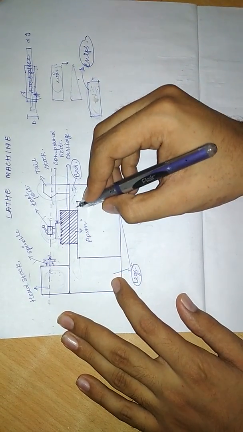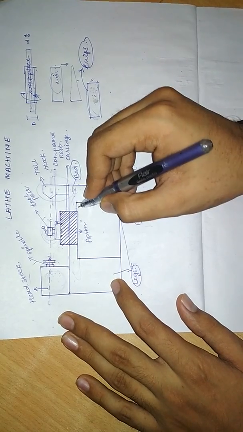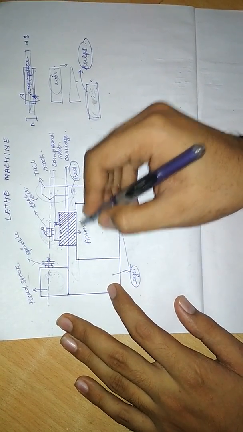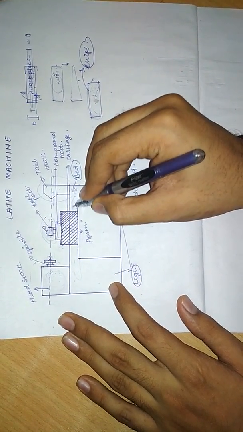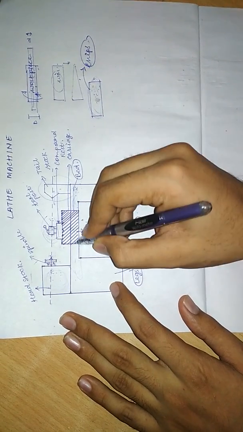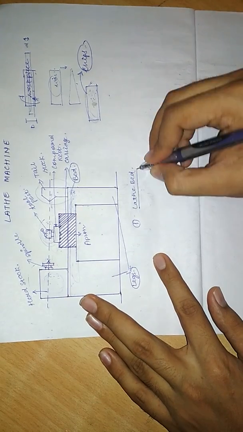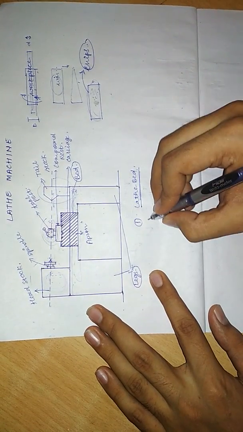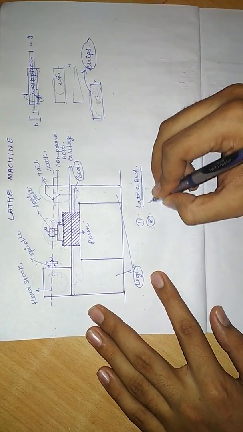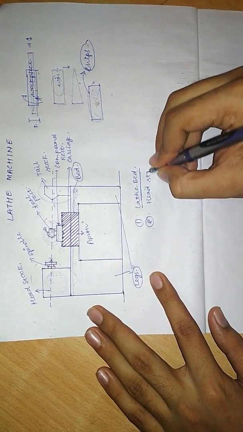It generally consists of lead screws and feed changer. Lead screws are screws which are used to change the speed through gear trains. So this lathe bed is an important part. After this we have the head stock.